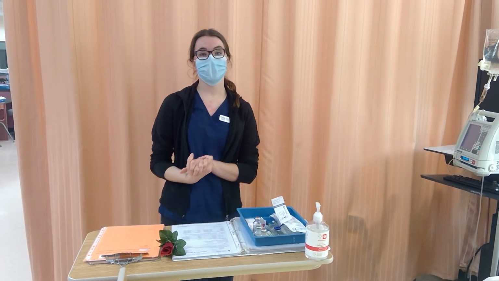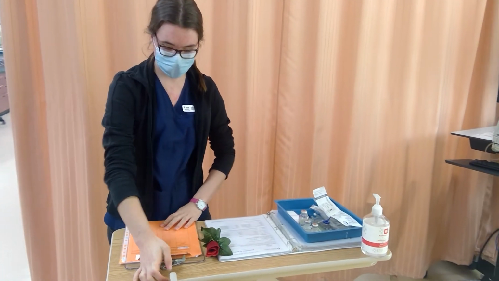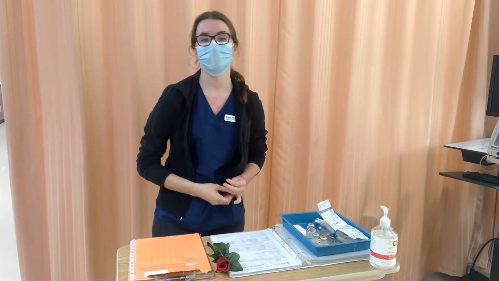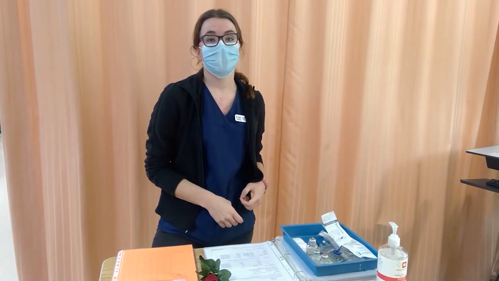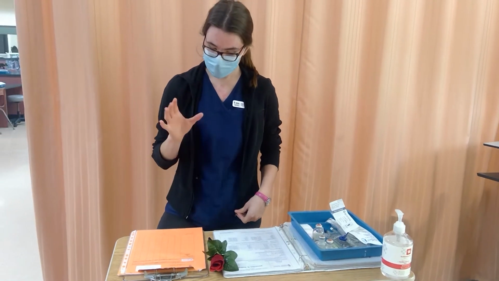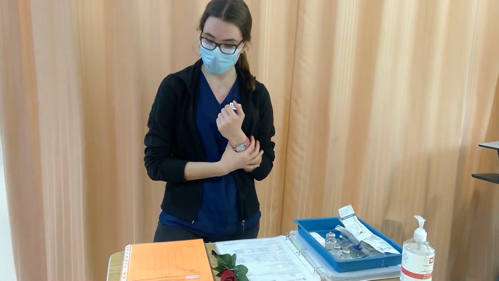Hi, my name is Melannie, and I am a student nurse here to give an IV medication to this patient. First thing I'm going to do is check my doctor's order. I see that he is ordered penicillin 2.5 million units because he has cellulitis in his arm after having a bee sting and then scratching it. So we know the purpose, and we know that he's allergic to walnuts.